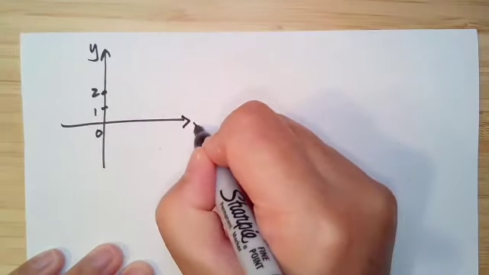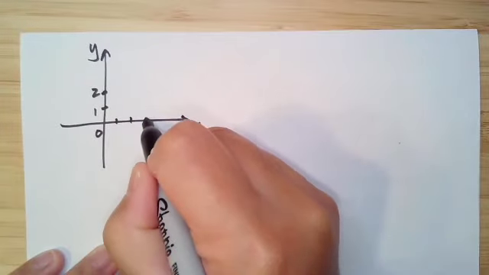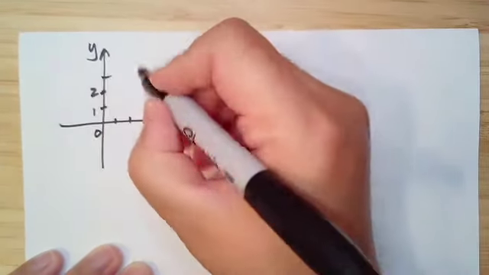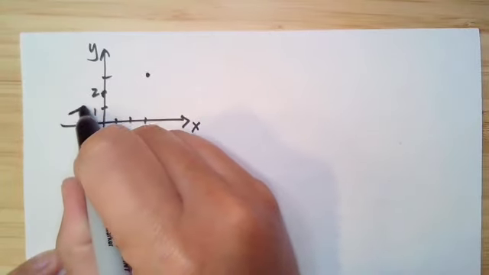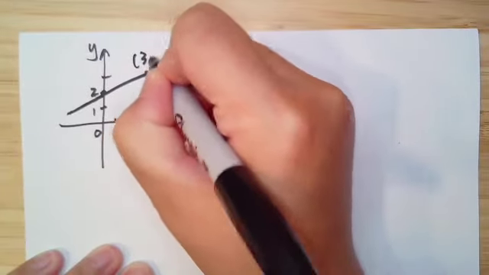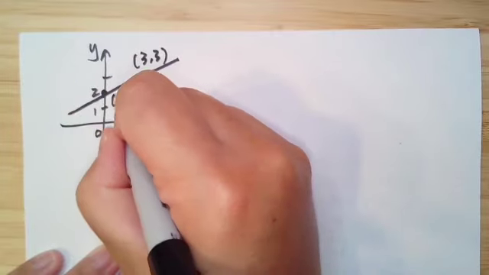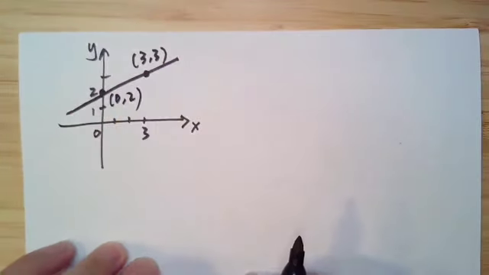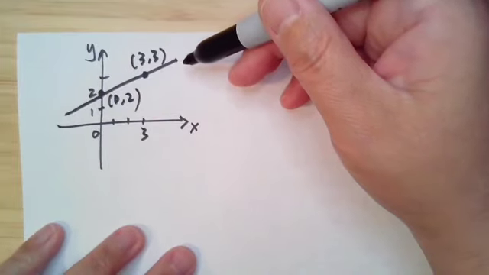And here is x, 1, 2, 3. Here is the point (3, 3). This one is (0, 2). So if I give you the graph of the line, can you write the equation?